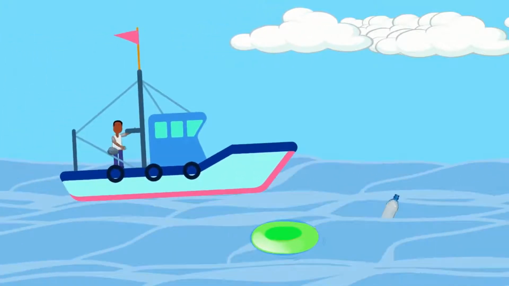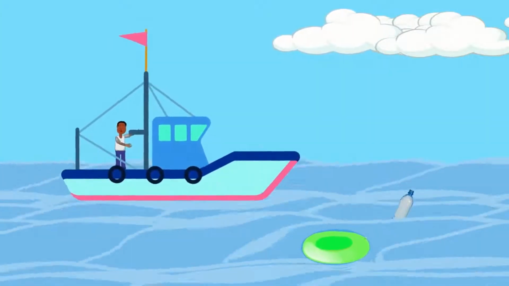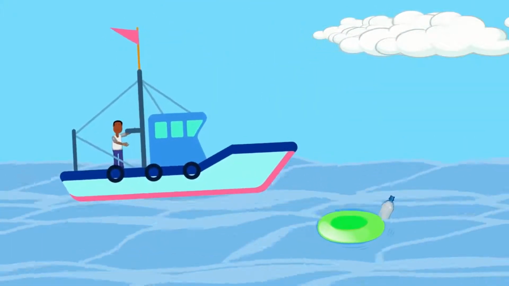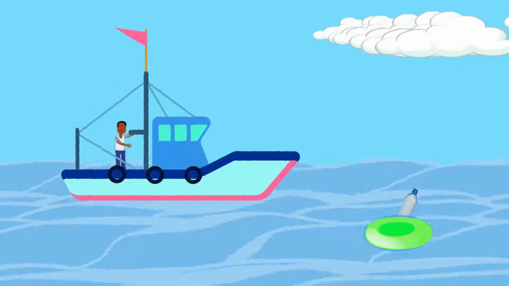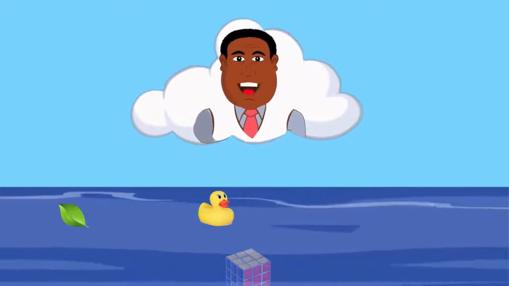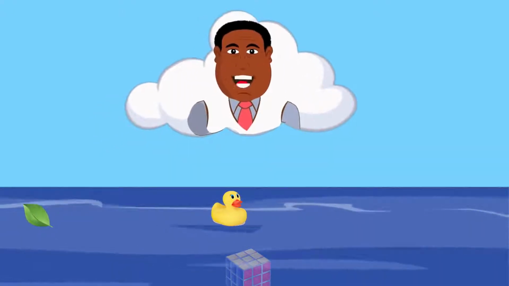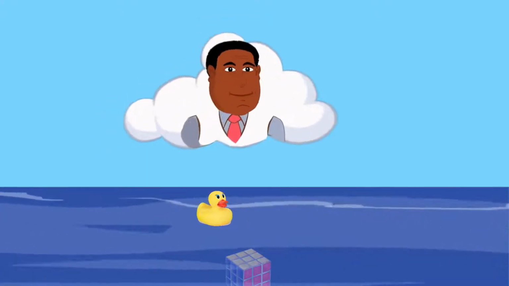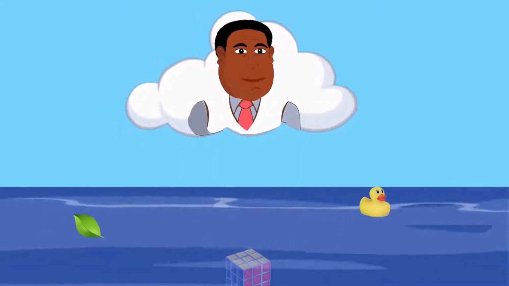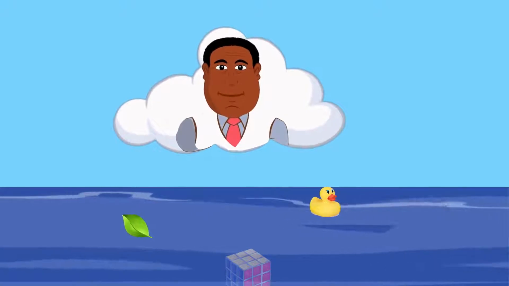Today, we'll be talking about water and objects that float or sink in water. Before we talk about these things, let us understand the words float and sink. Just like me, you may have noticed that not all objects act the same way when they are thrown into water. Some go down to the bottom of the water, while some stay up. We say that those that go down sink, while those that stay up float in water.